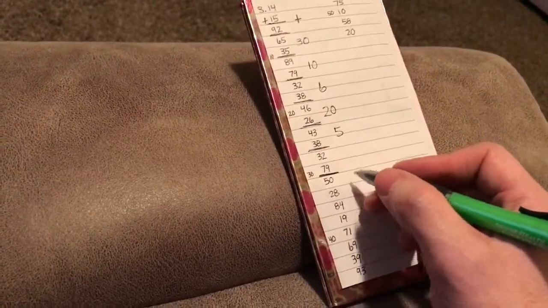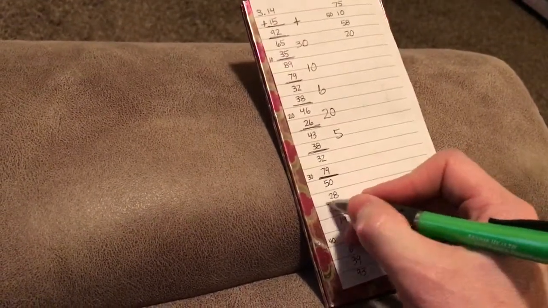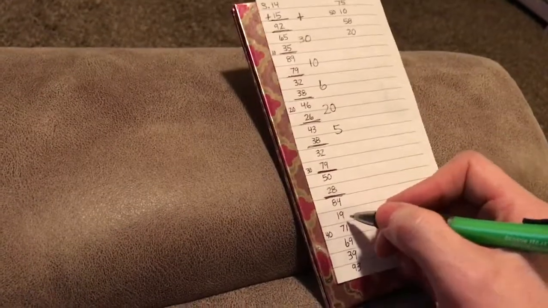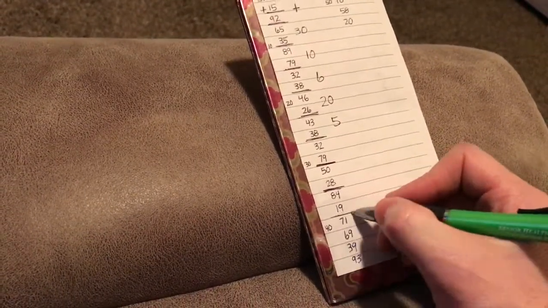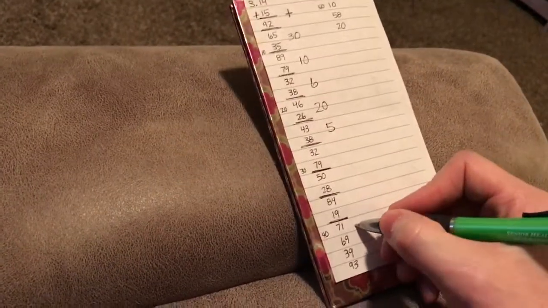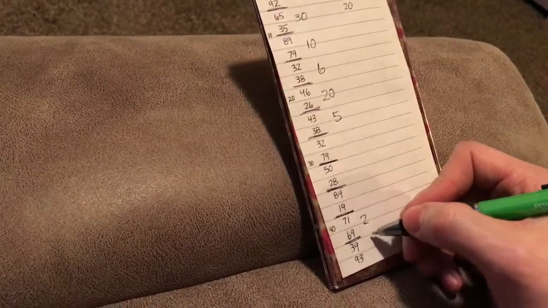My next one, I've got, let's see, 50 and a 28. What would we do there? I look down here, I see a 2. I see these guys, they're a crisscross. It's a 93 and a 39.